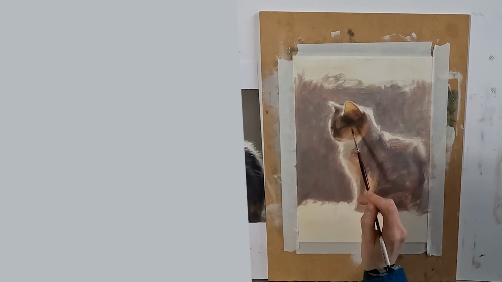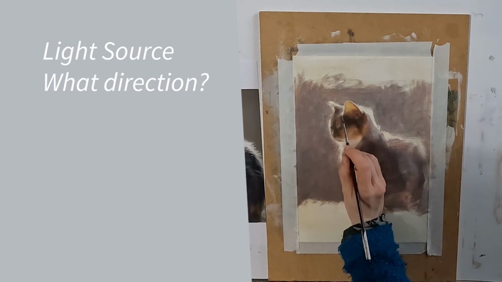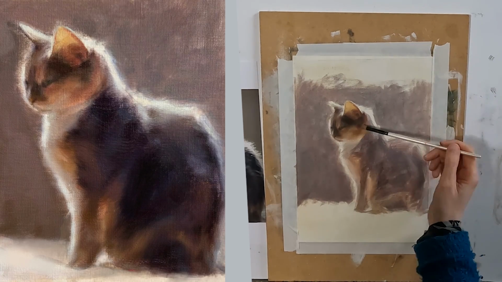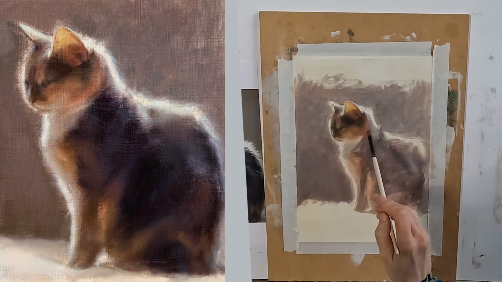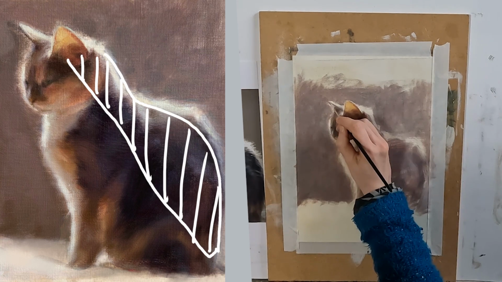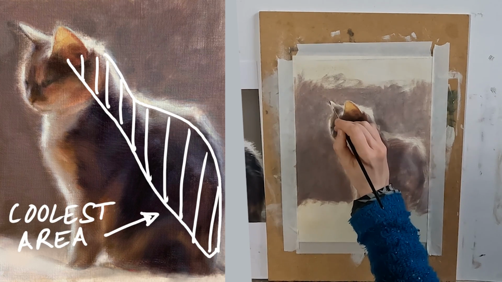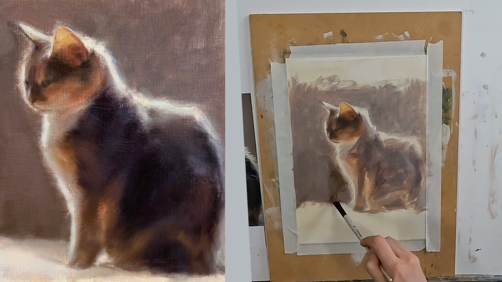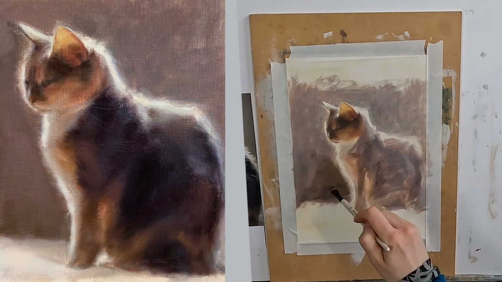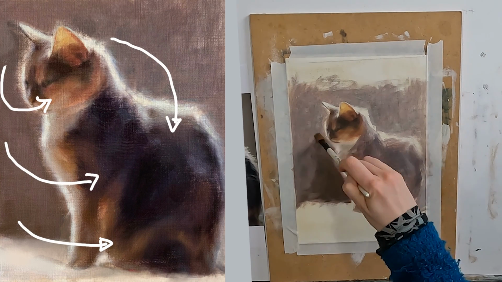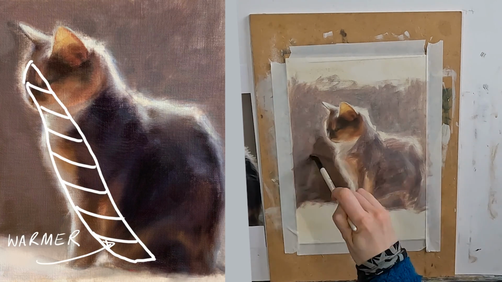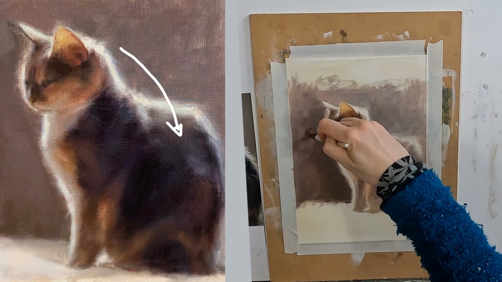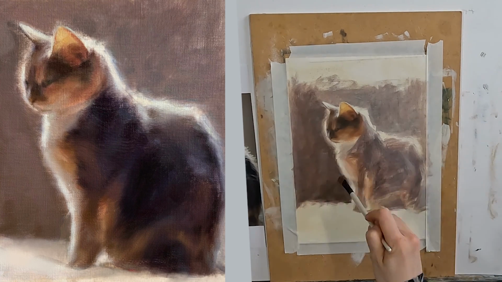The next thing I need to look at is my light source. Where is it coming from? I can see from the shadow that the light source is coming diagonally from behind. This area is furthest away from the light source, so it is going to be my coolest area. As the light is coming from this direction, it begins to bend around the cat, so this area then becomes warmer. Because of the shape of the cat, I also have light bending around the top area here.